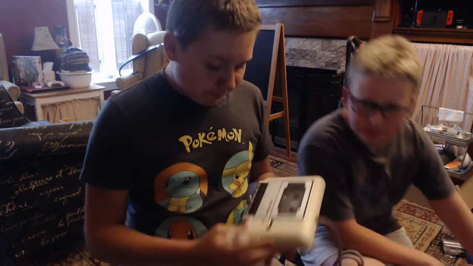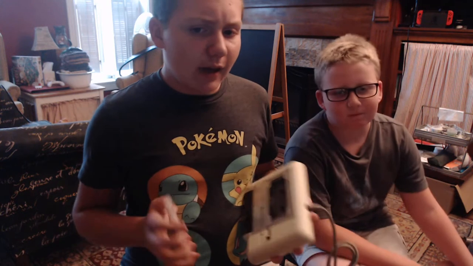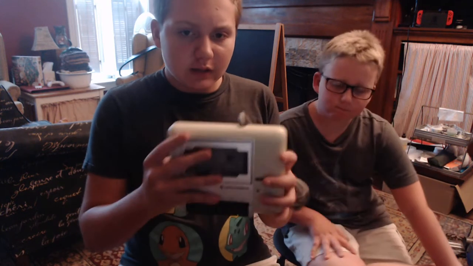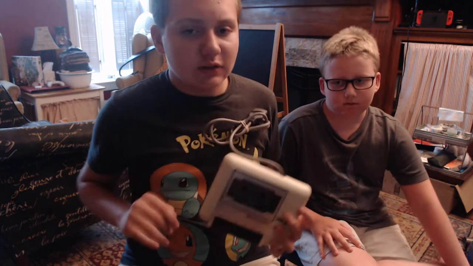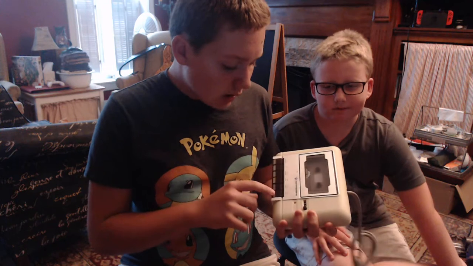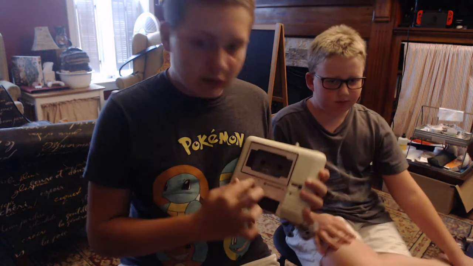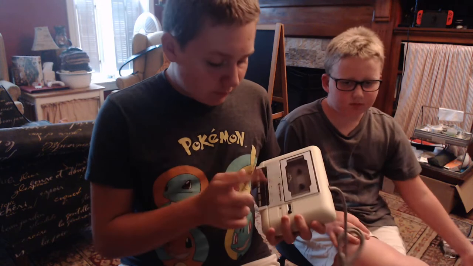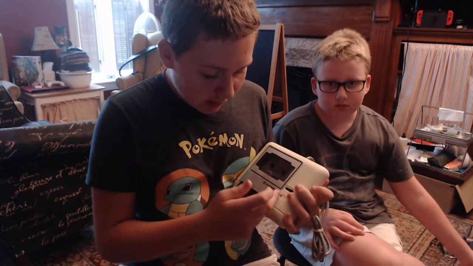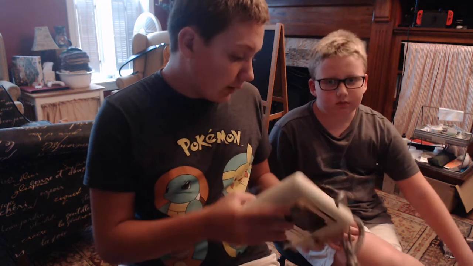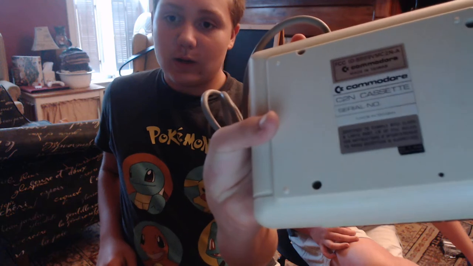Since these were made just for the systems, Atari had a similar connection, but it wasn't the exact same, but they did use a digital connection. And this, obviously, is branded for it, Commodore logo. Also it has a counter, so if it's saving, it'll blink. And as you can see, it's a C2N data cassette.